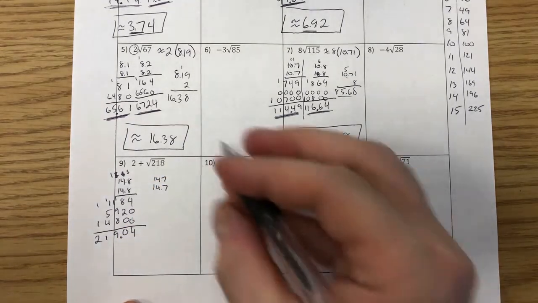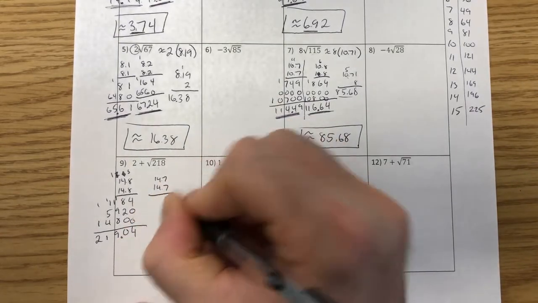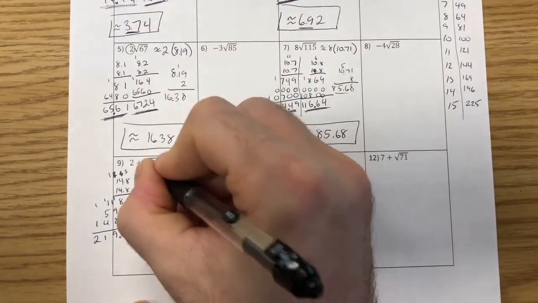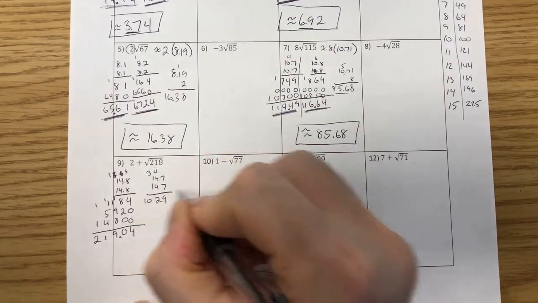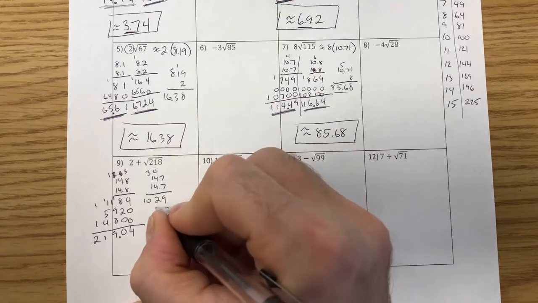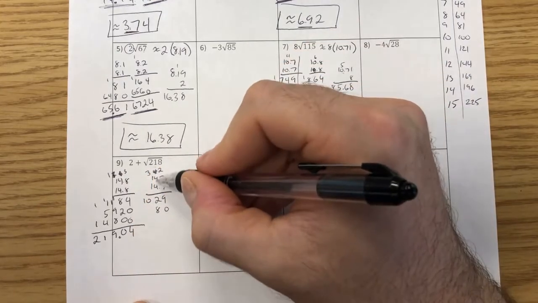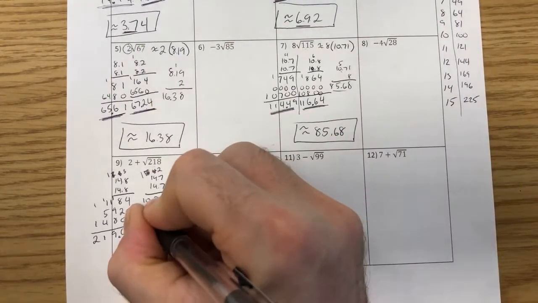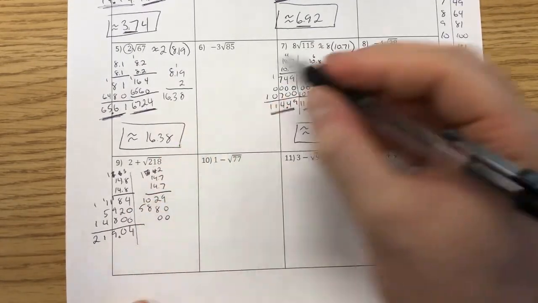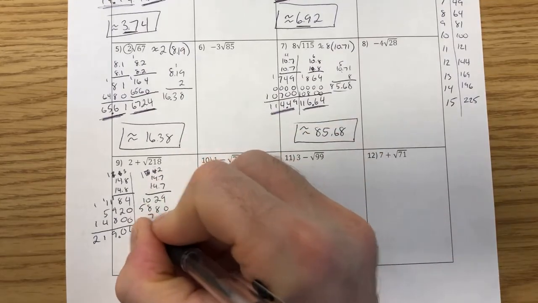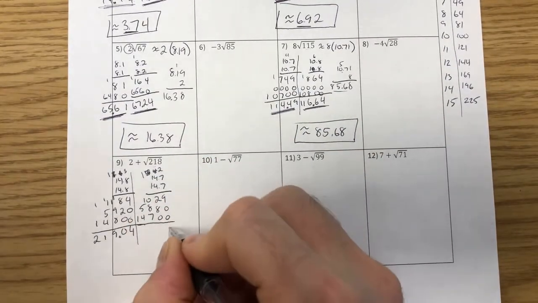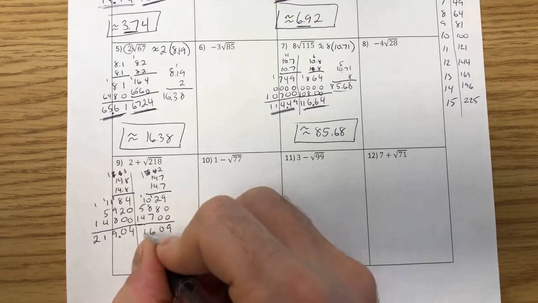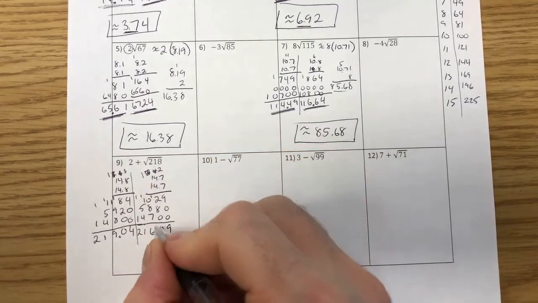And we do the process again. Two decimals.